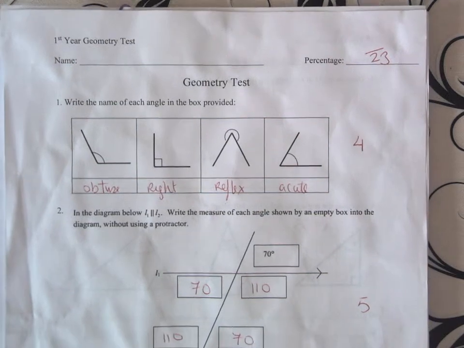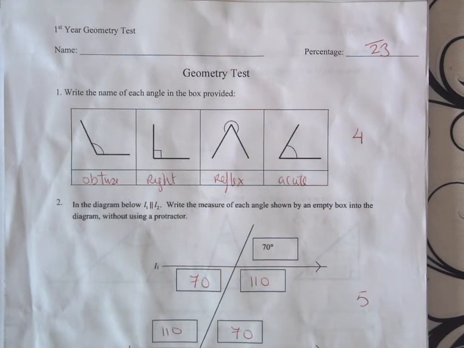Hi girls, okay, so we're just going to go through your geometry test to make sure you understood it, where you went wrong. Okay, so write the name of each angle in the box provided.